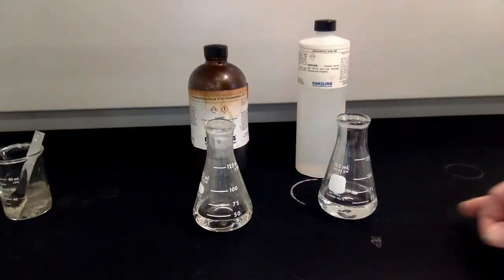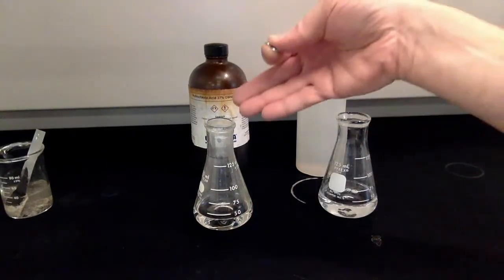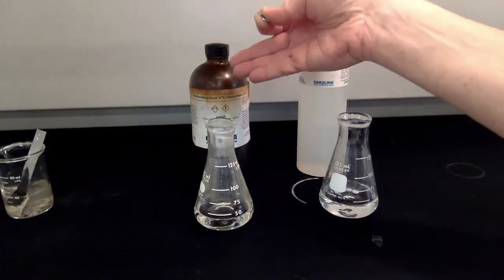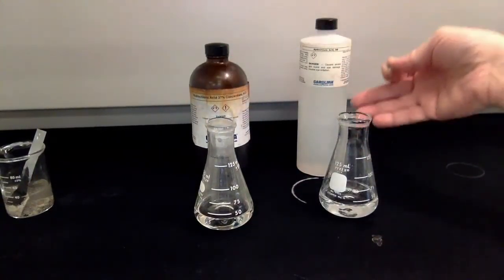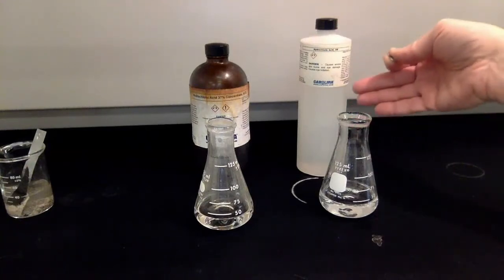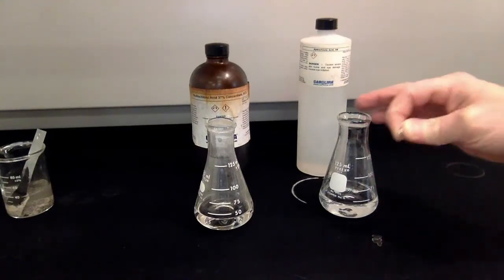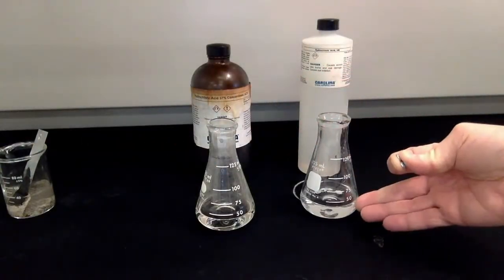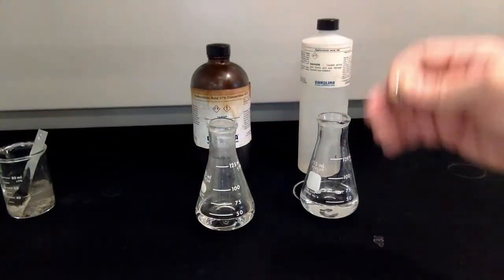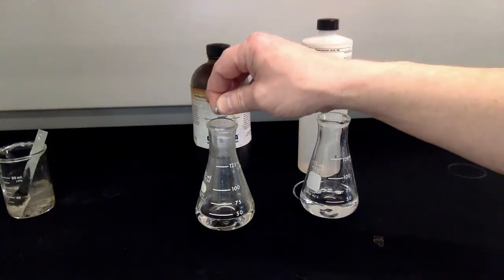So I have two flasks here. In one flask I have concentrated hydrochloric acid. In the other flask I have a more dilute form of hydrochloric acid. Now in both I'm going to put 4 zinc pellets. You see the zinc in there? 4 zinc pellets. I've already put 4 in here, and now I'm going to put 4 in the concentrated flask. Here we go.